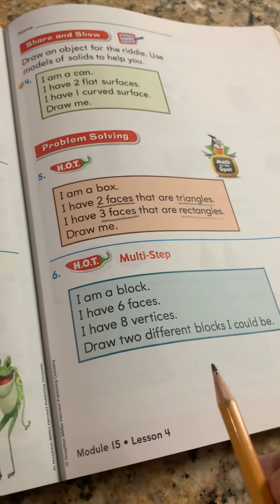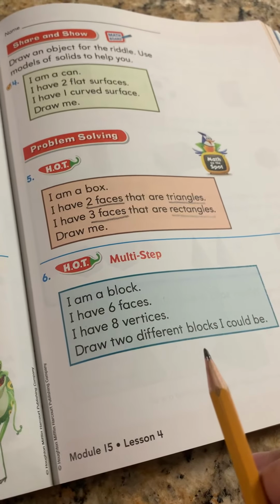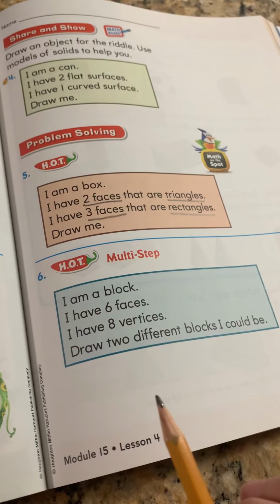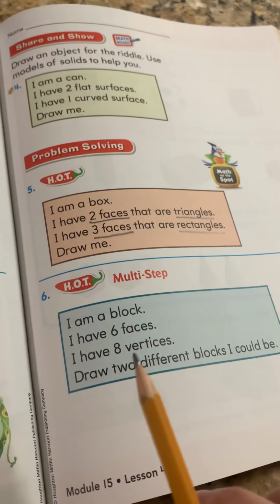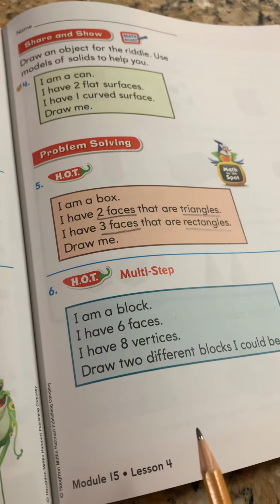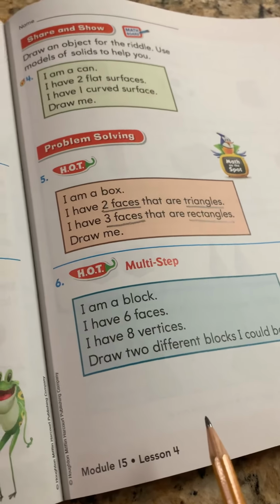It doesn't say that they all have the same size faces. So we need to be careful with that, okay? So again, 2 different blocks. It doesn't say that they have to have equal faces.